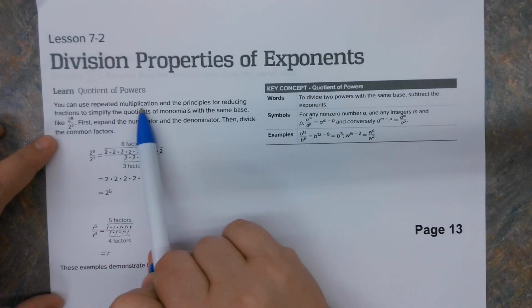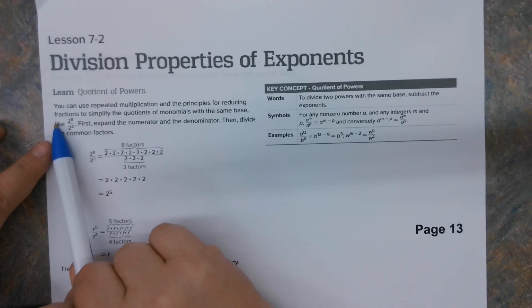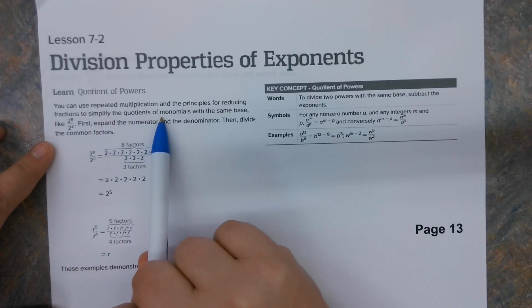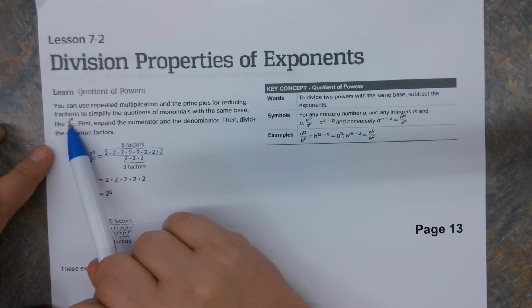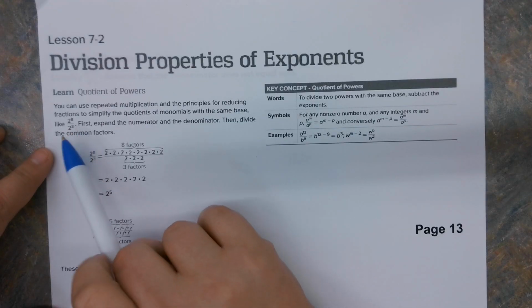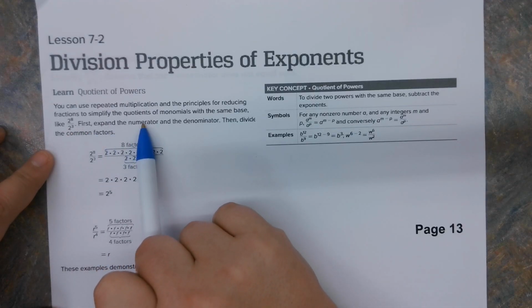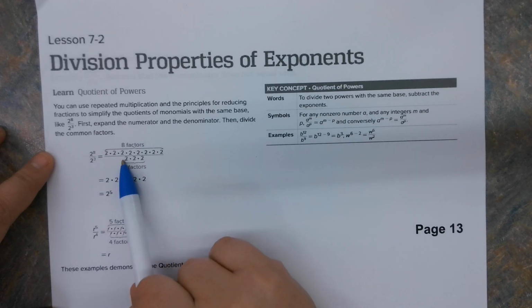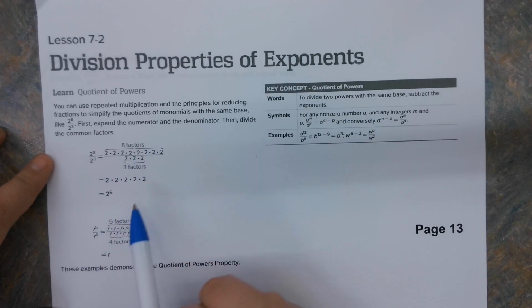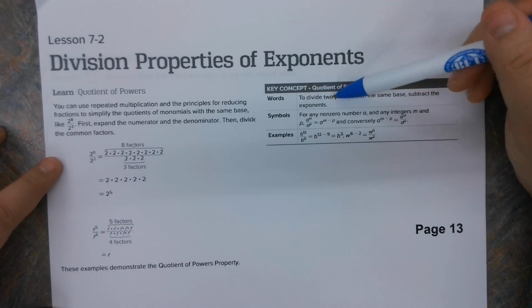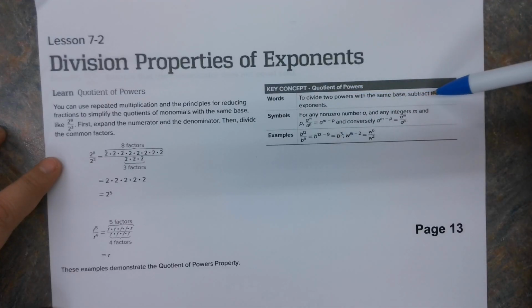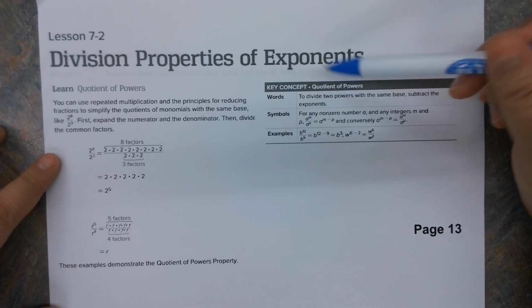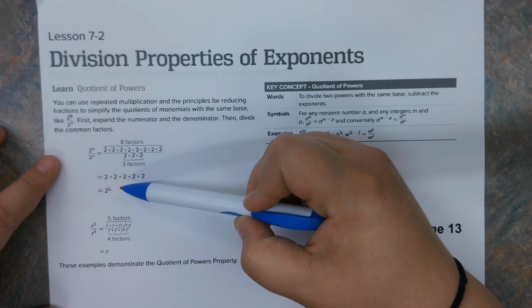So you can use repeated multiplication and the principles for reducing fractions to simplify the quotients of monomials with the same base, like 2 to the 8th divided by 2 to the 3rd. First, you have to expand the numerator and the denominator, then divide the common factors. So this looks long and complicated, there's an easier way. To divide two powers with the same base, you subtract the exponents. So 8 minus 3 is 5.